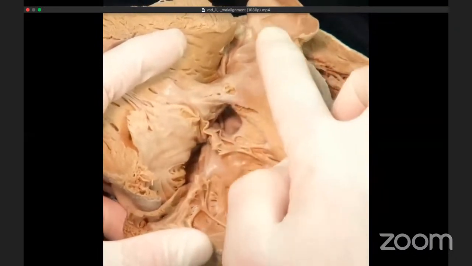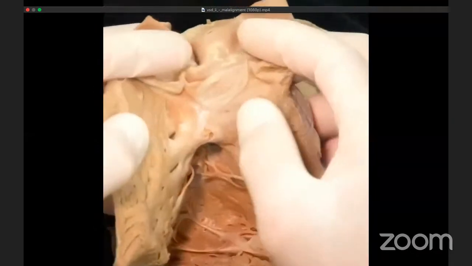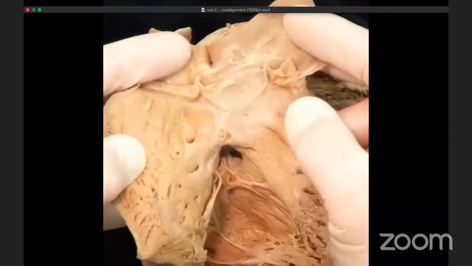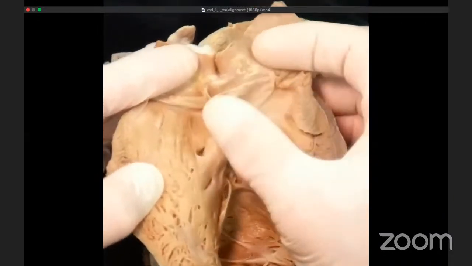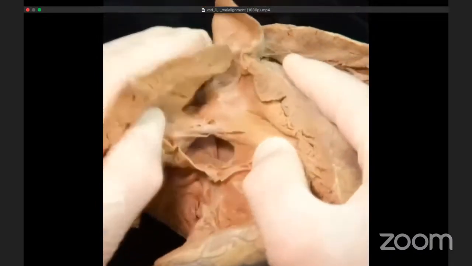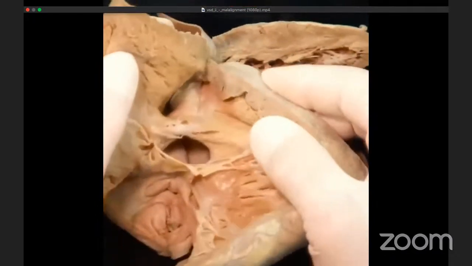However, in this particular heart, there is no obstruction to the pulmonary outflow tract. So if you look at the pulmonary valve here, you'll see that it's normal size. The leaflets are normally formed, so 3 leaflets to the pulmonary valve. There is a wide subpulmonary outflow tract, so the pulmonary infundibulum has formed correctly.